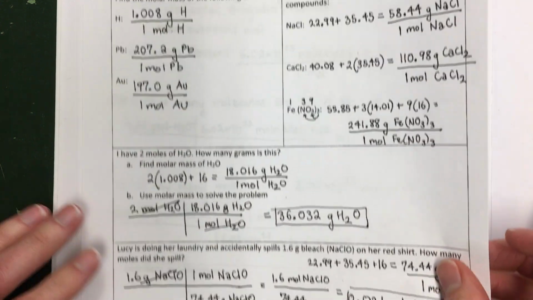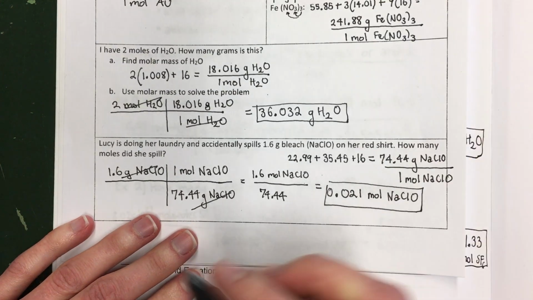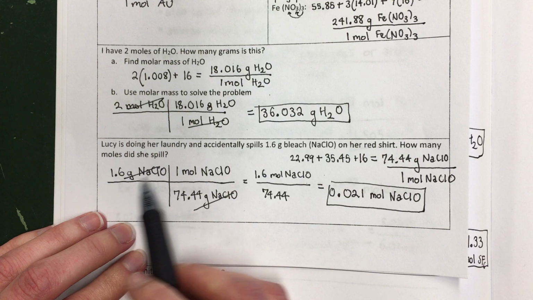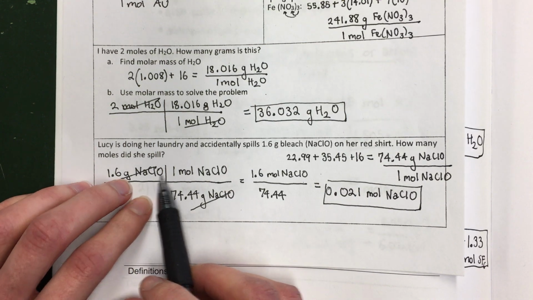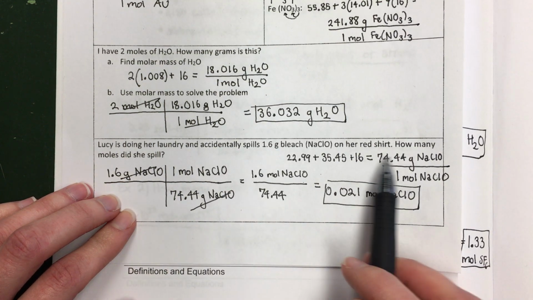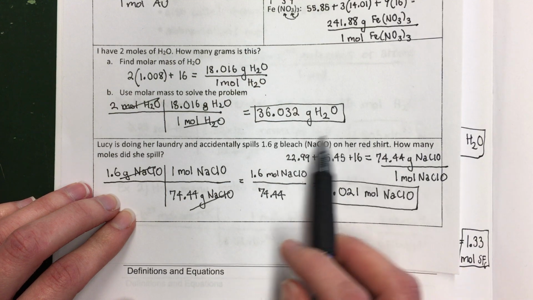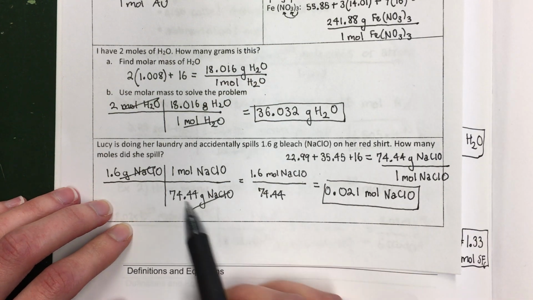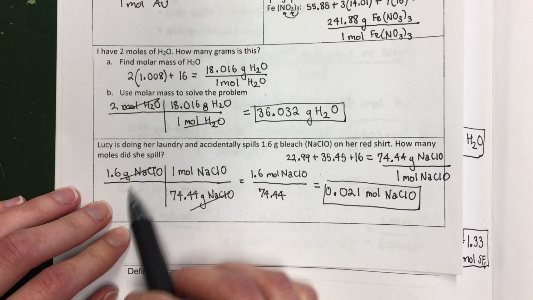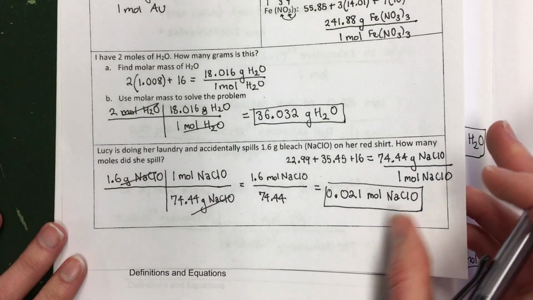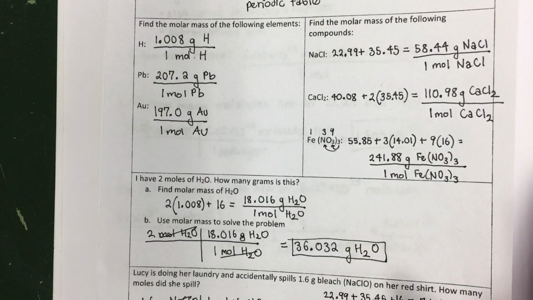And then, of course, you can use this as a conversion factor too. So, for example, we converted 1.6 grams of NaClO into moles by finding the molar mass of NaClO, which is bleach, and putting that on the bottom to cross out grams and get to moles. Okay, so that was a quick 2-minute review.